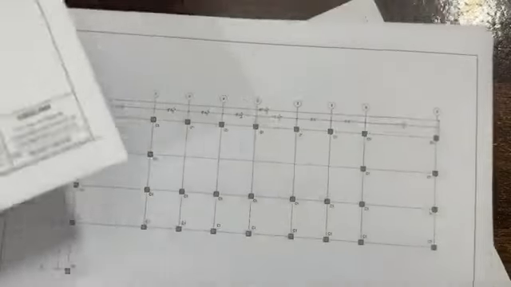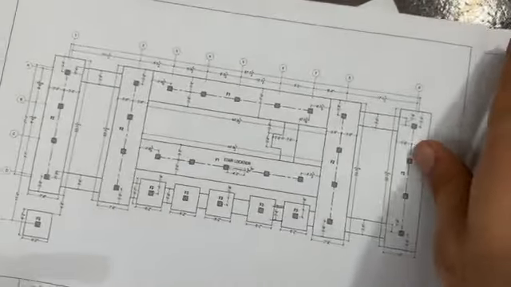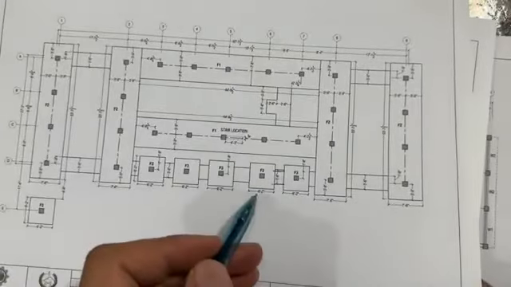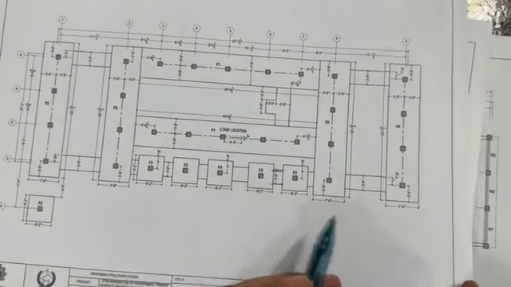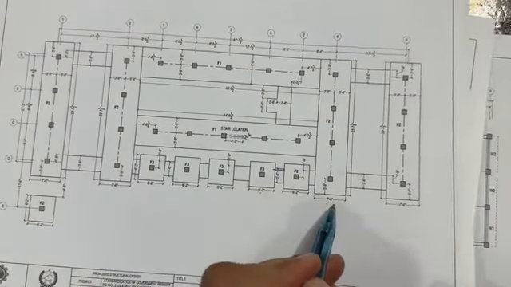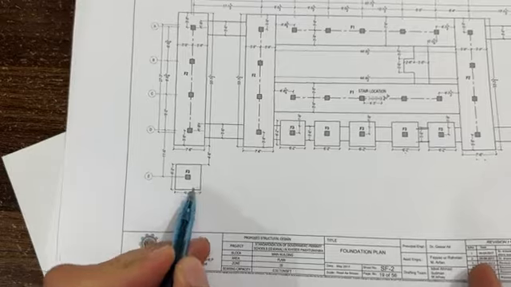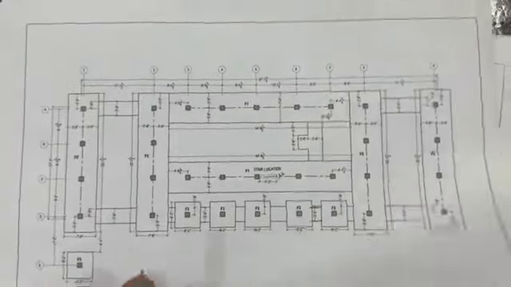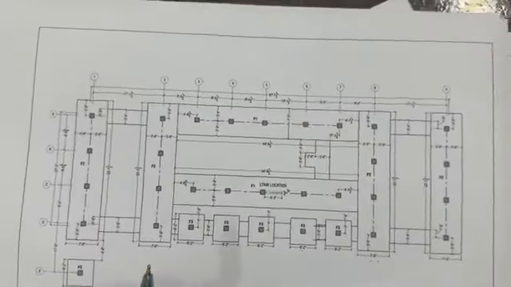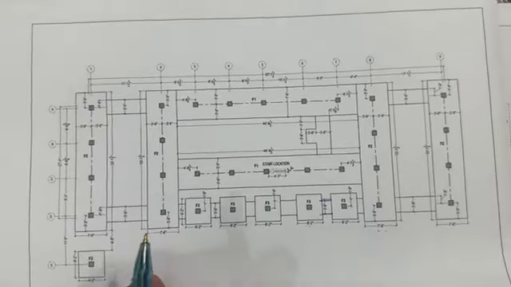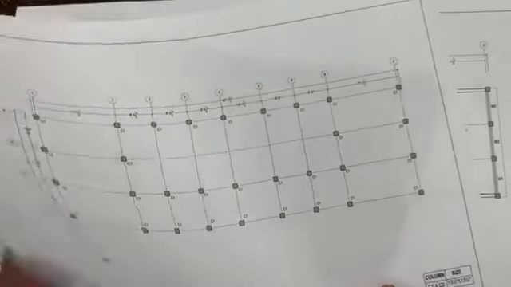Now, guys, after the column position, this is the layout plan. So what are the depth and size of the footing? The size of the footing, you can see, is 6 feet and 2 inches. This is 7 feet and 6 inches. This is 6 feet and 2 inches, F3. F3, F2, you can see, because it depends on the size of the footing, because we have different loads on different columns, so therefore the size should be changed.